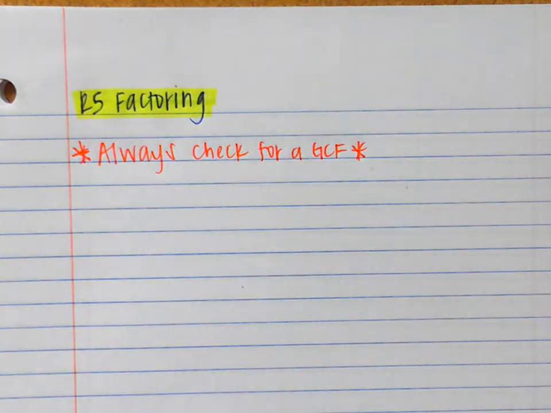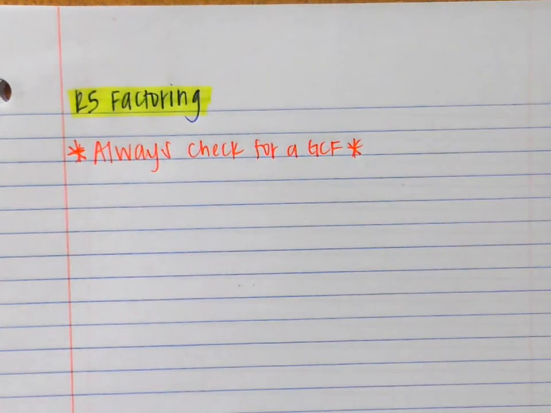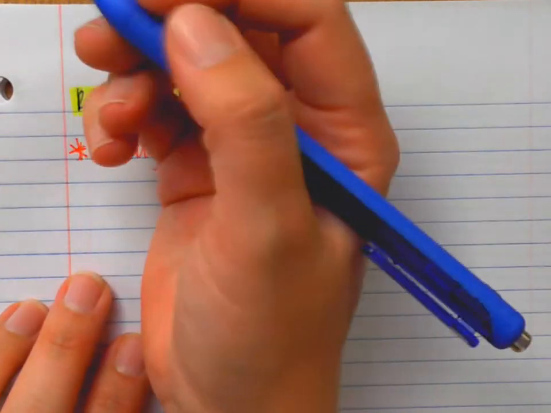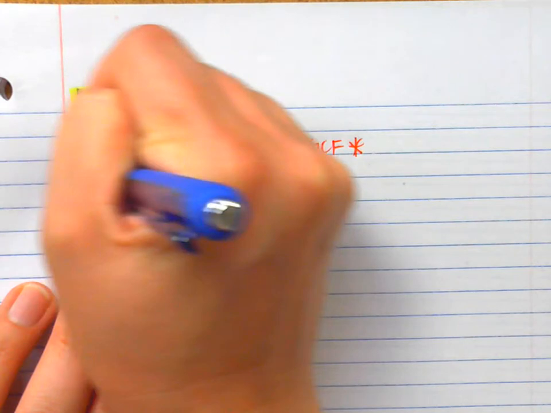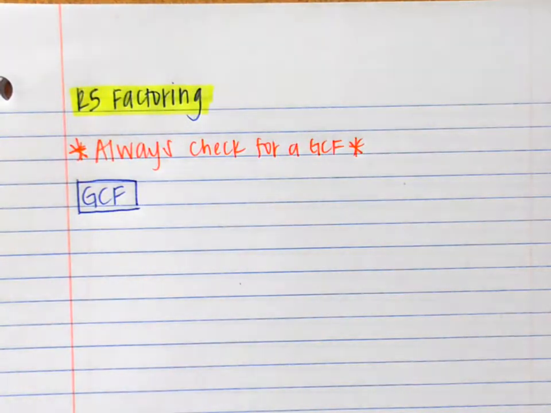Okay, so let's actually start there with GCF and just factoring out the greatest common factor. Remember, that's what GCF stands for: greatest common factor. It's a number, or a number and variables, or just a variable that divides evenly into every single term that you have there.